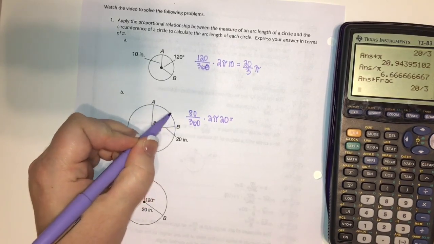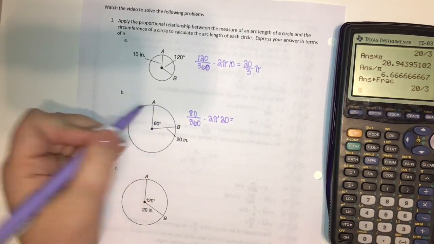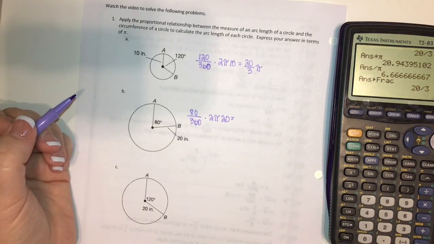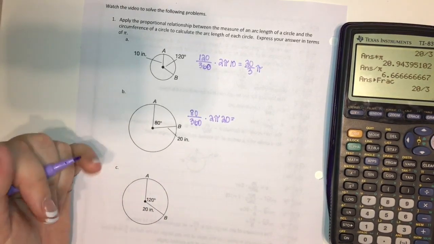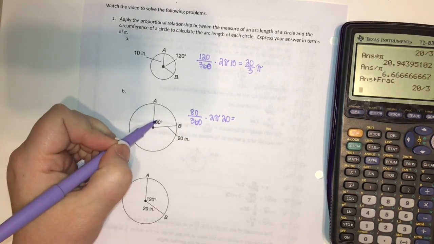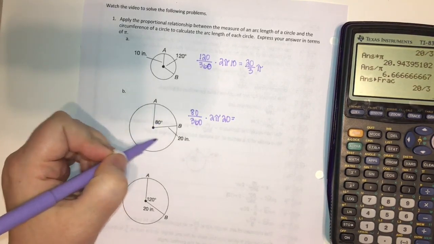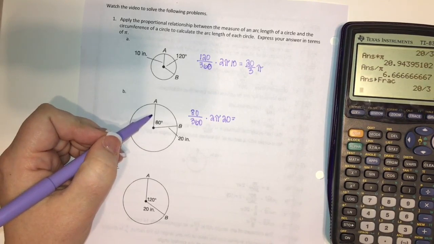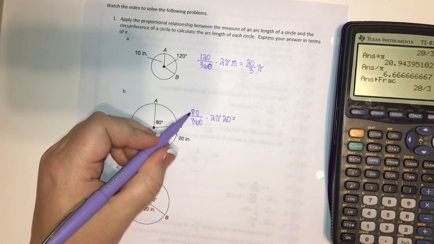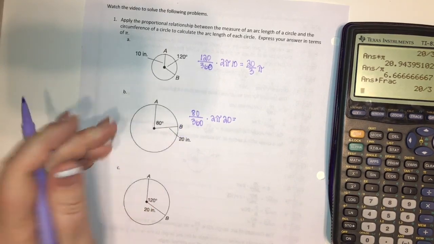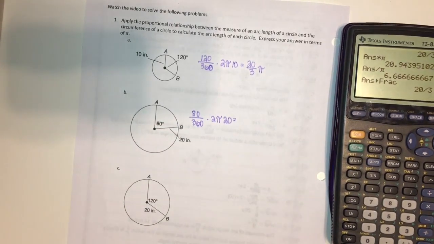We can't exactly take a ruler and measure it and get an exact length, but we can take our circumference, figure out the fraction of our circumference that we're dealing with and multiply it together. So if we divided this up into 360 parts, which we do when we do degrees, we have 80 of those 360. So that's the fraction of the circle that we're dealing with. And then we just multiply it times our circumference.